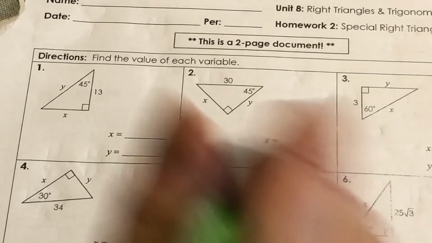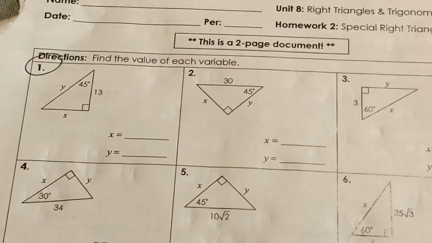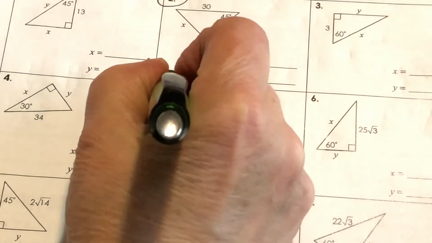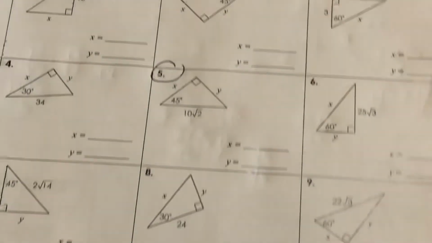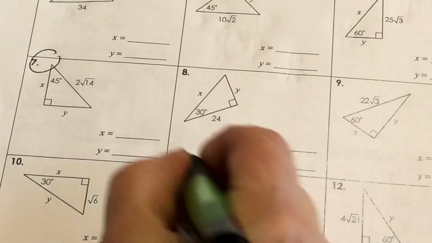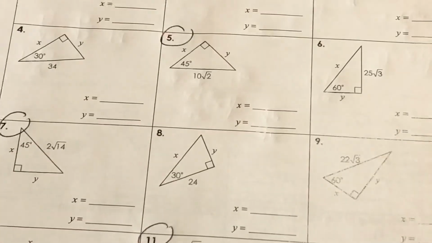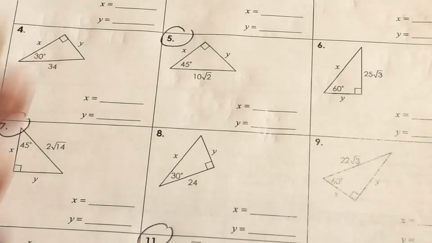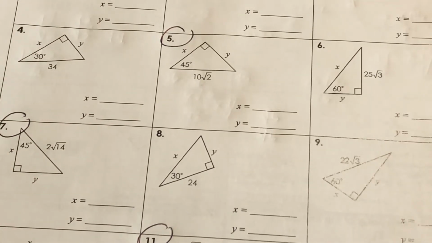I'm going to have you do problem 1, problem 2, question 5, question 7, and question 11. Those are 5 special right triangle problems only using 45, 45, 90 that I'm going to have you do for practice.